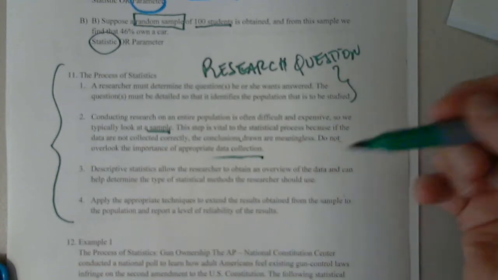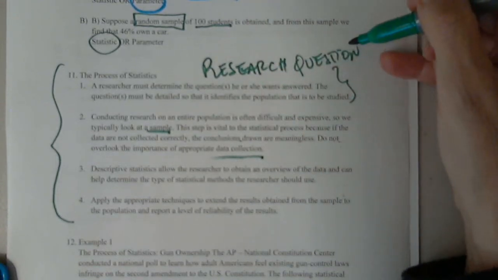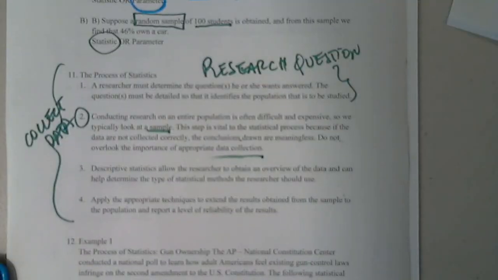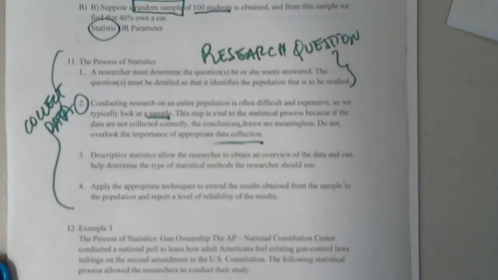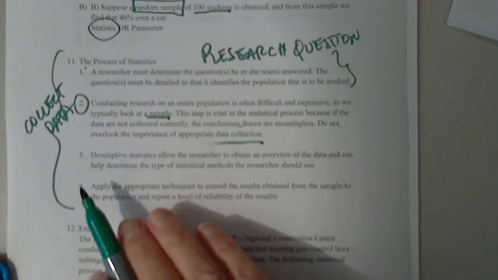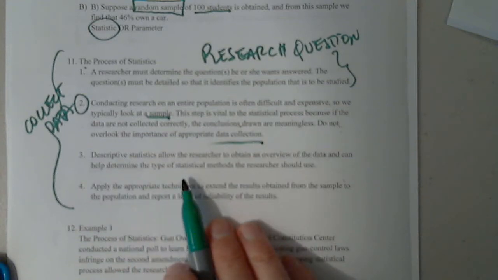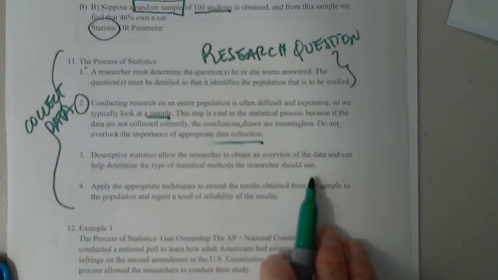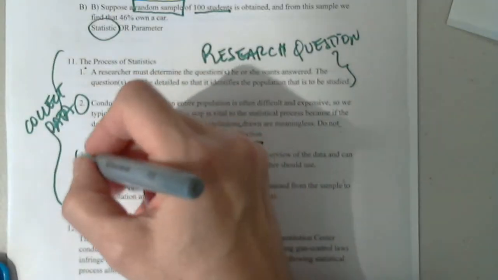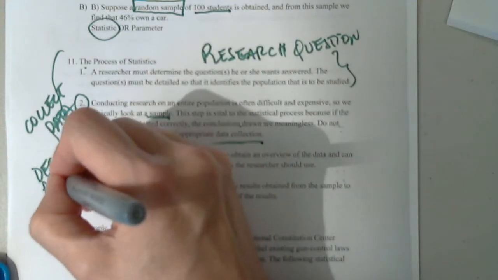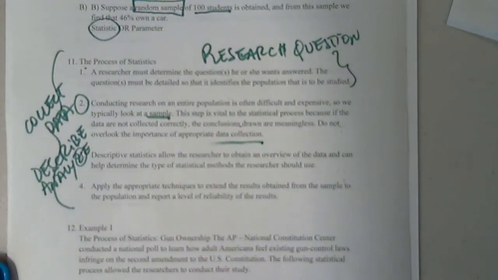So what is the second step after we have a research question? The second step is to collect the data. So number 2, collect data to answer the question from part 1. Descriptive statistics allow the researcher to obtain an overview of the data and can help determine the type of statistical methods the researcher should use. We're going to describe, analyze, summarize.